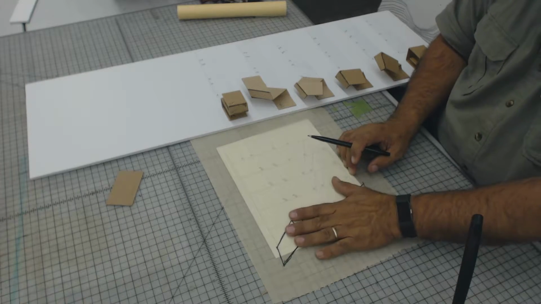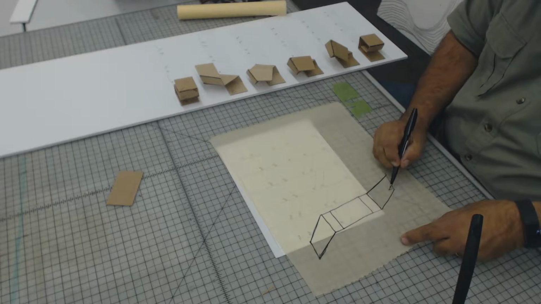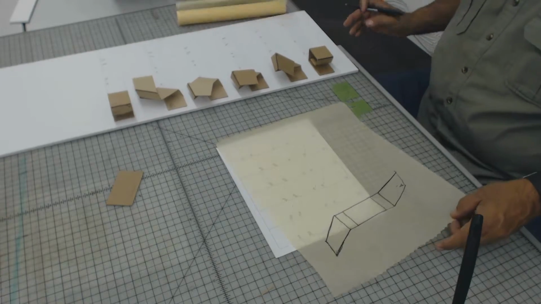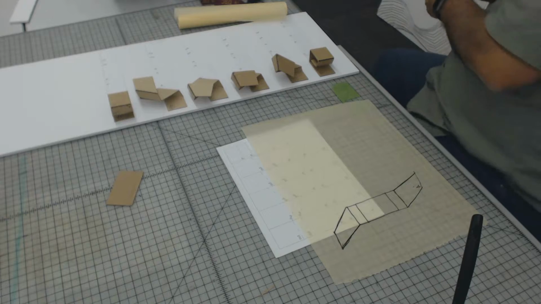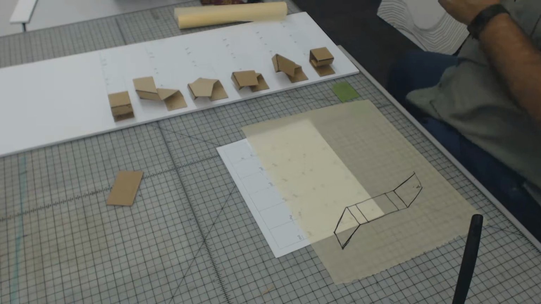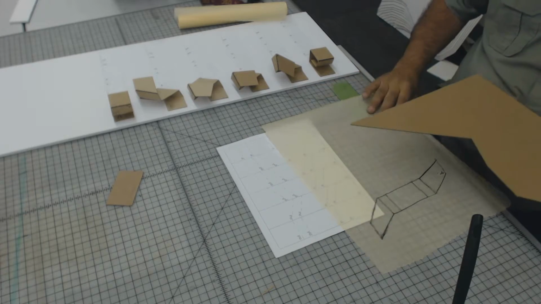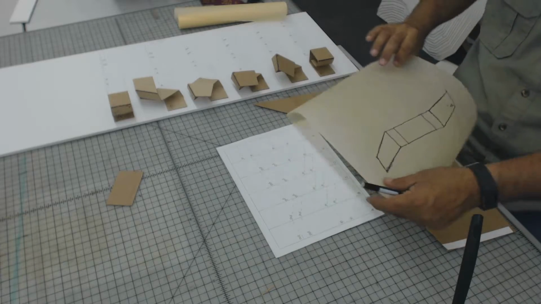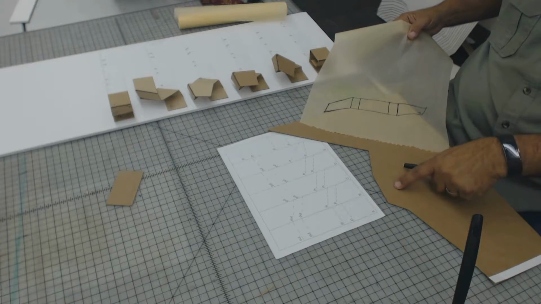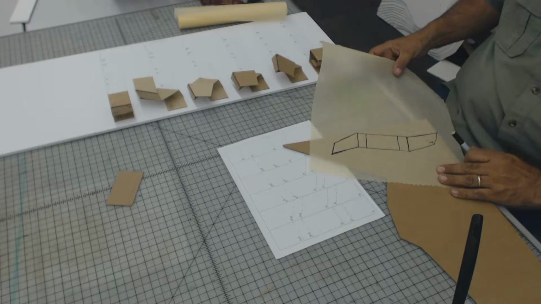After I've done that, the next step is to take my new A, so we'll call this A prime, with a little number 1 up there, and place it onto a piece of the cardboard that we've been using. I'll grab this piece right here, and I'm going to make sure that I know which direction it's going in relation to the corrugations. The corrugations are going this way, so the length of this thing has to go that way also.